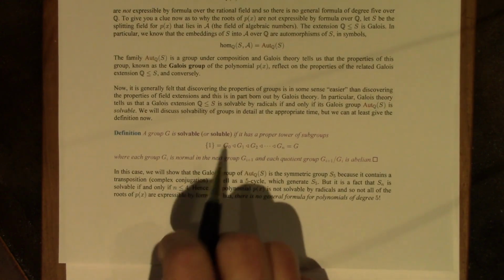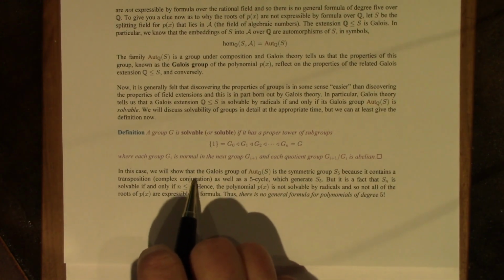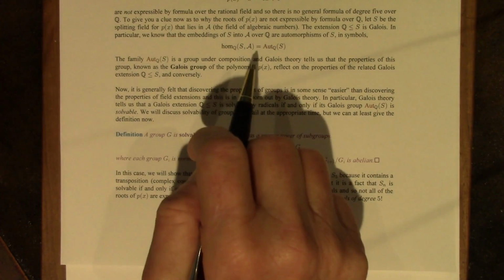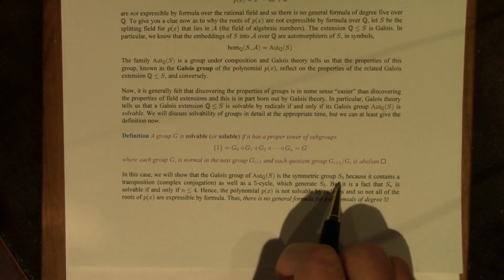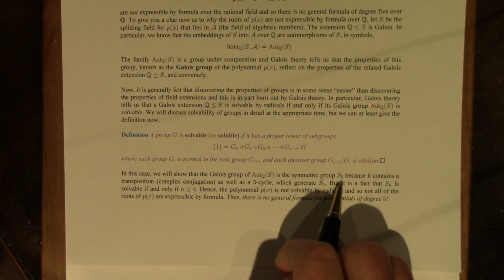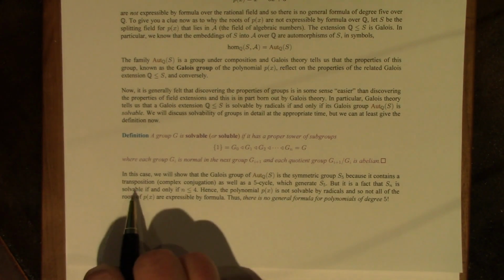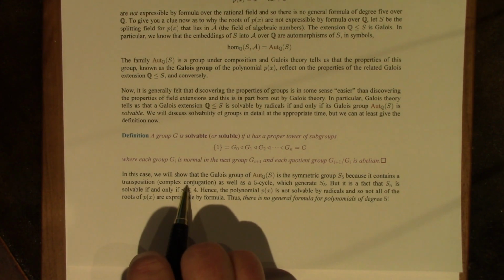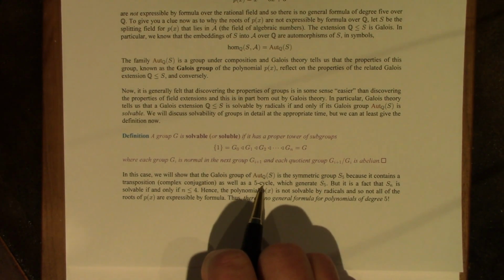So in this particular case, we're going to show that the Galois group of this particular polynomial here is the symmetric group S5. And we're going to show that's true because we're going to show it contains a transposition, complex conjugation, as well as a 5-cycle.